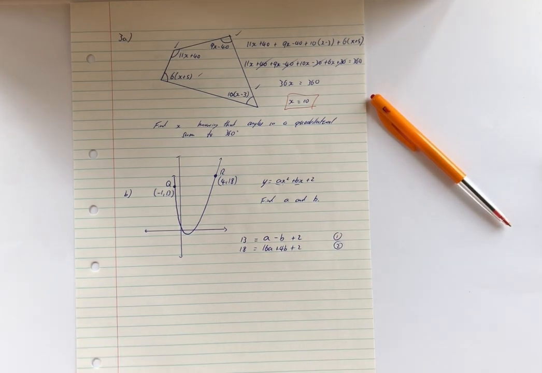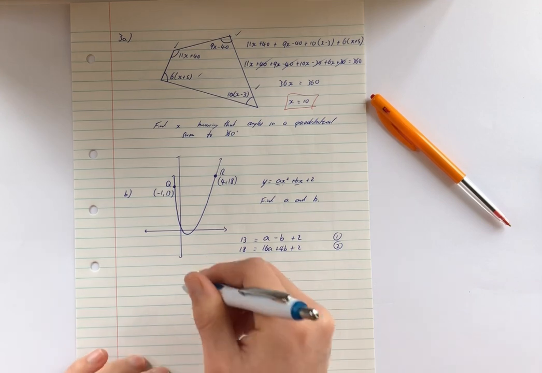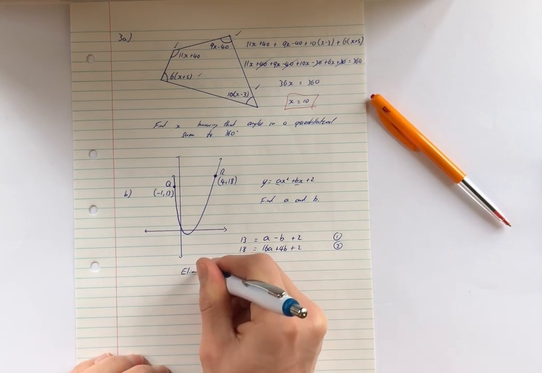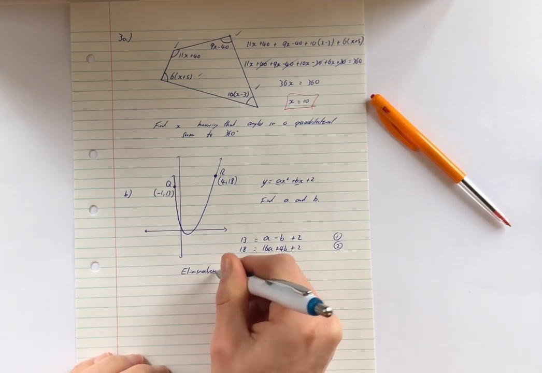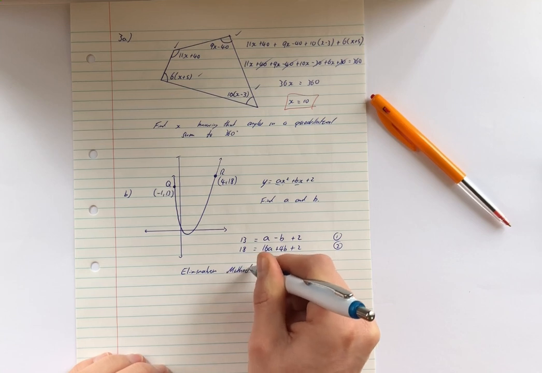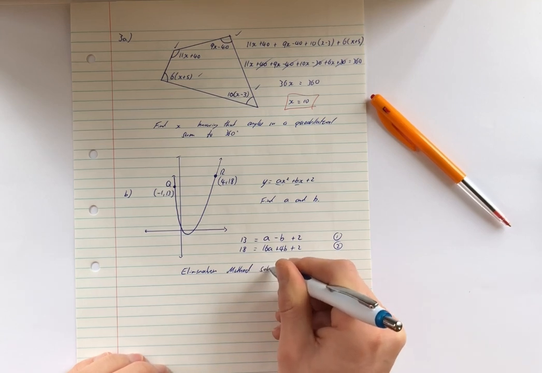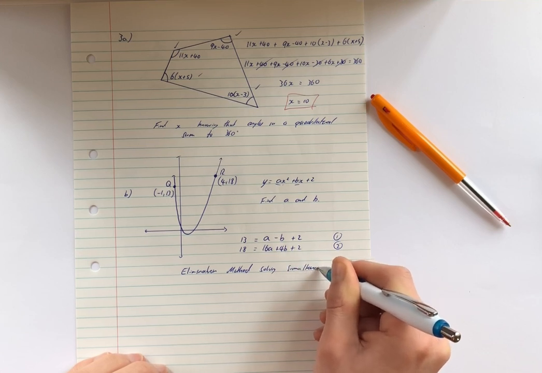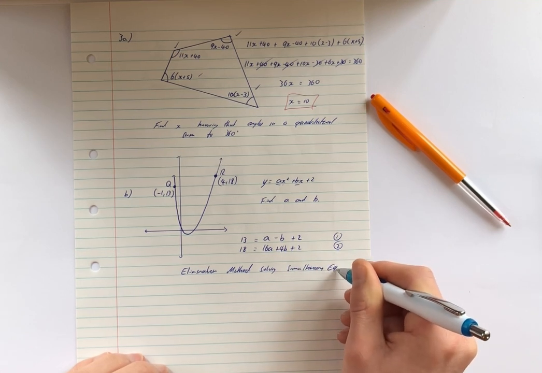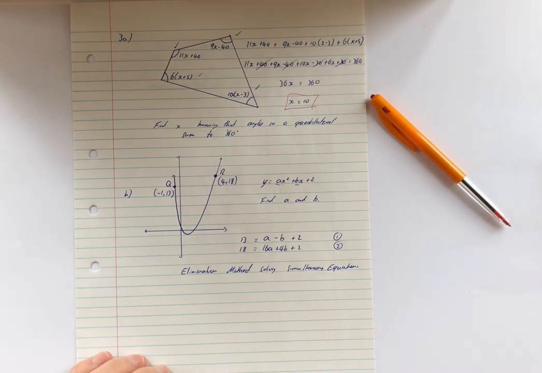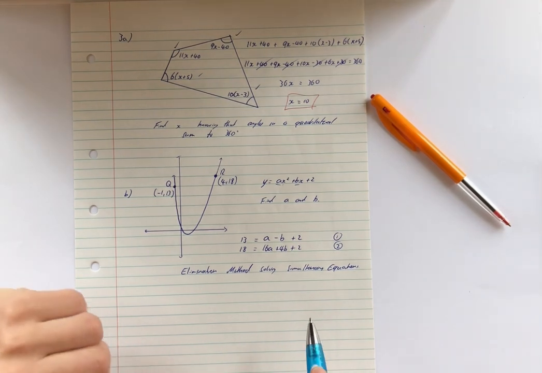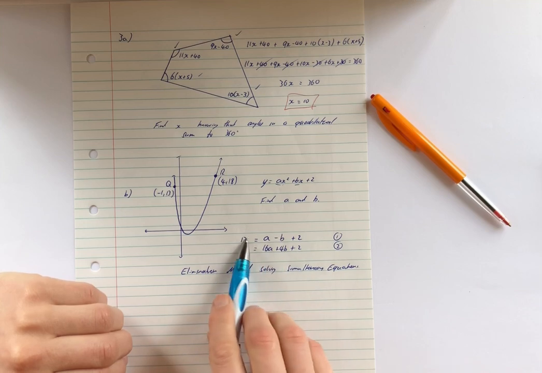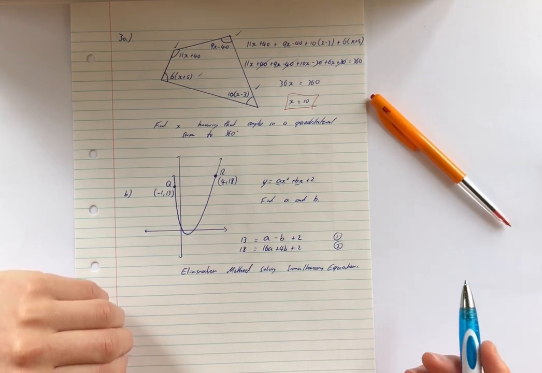So this is an example of the elimination method for solving simultaneous equations. Now I could subtract the 2s and all of that, but I don't have to.